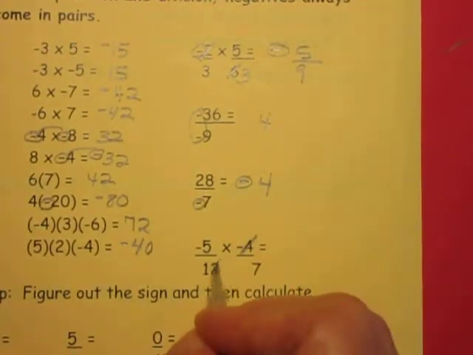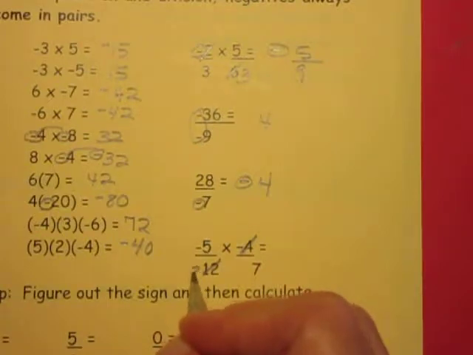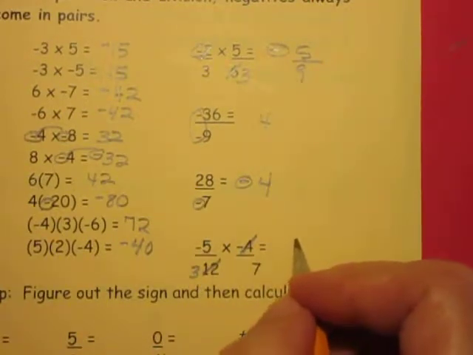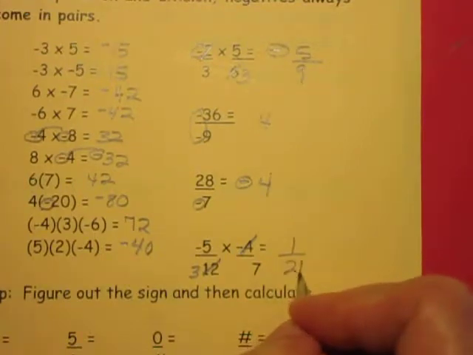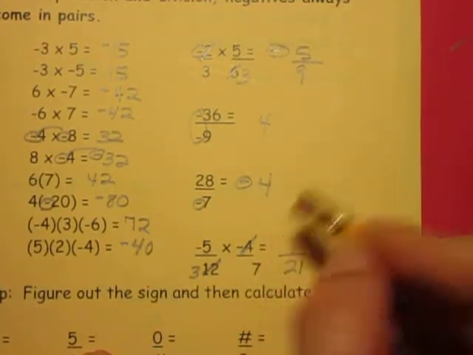Then I can apply my fraction skills. 4 goes into 12 3 times, so this is going to come out to be a positive 1 over 21. Or, I'm sorry, 5 over 21. Sorry about that.